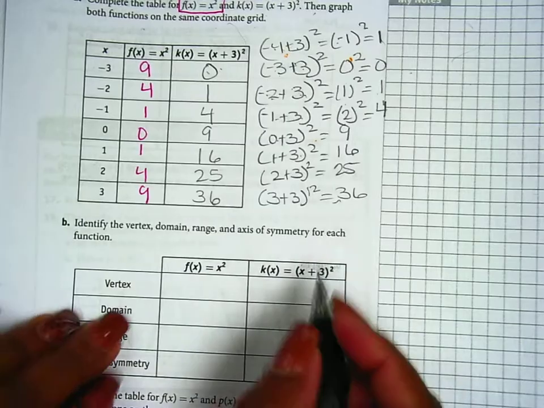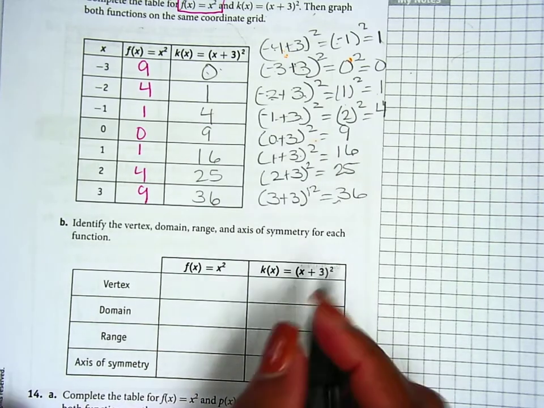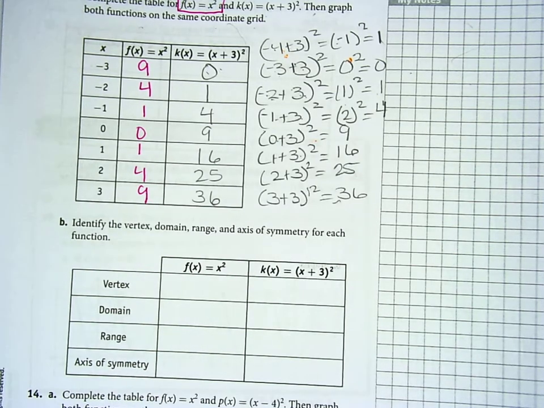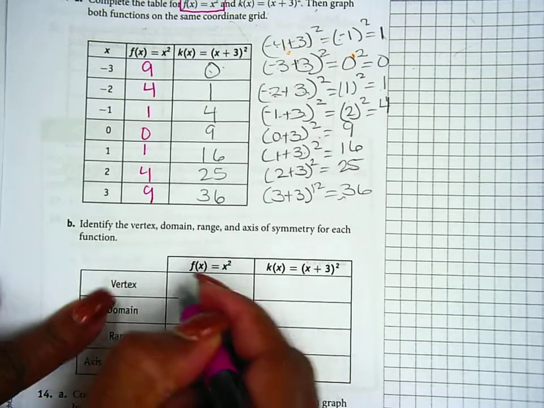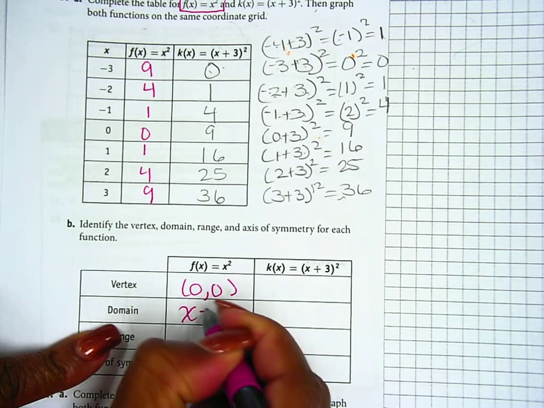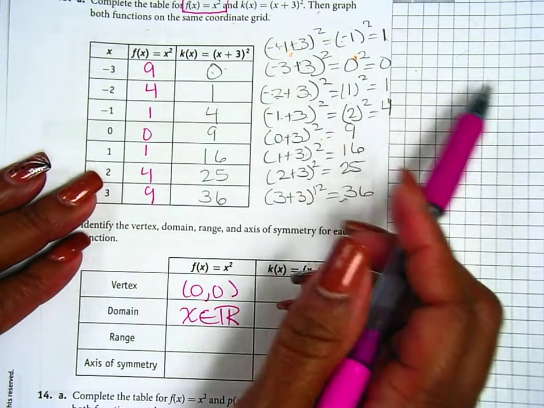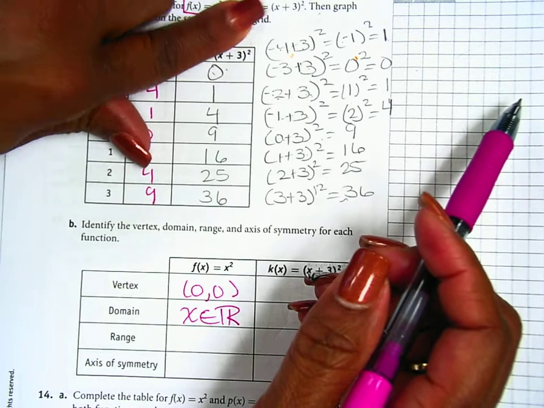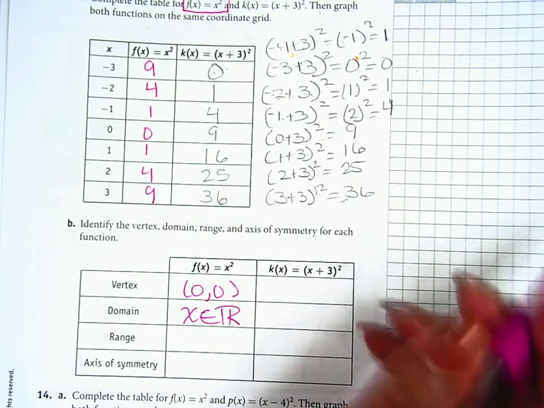Here, I'm going to use the table to determine the vertex, the domain, and the axis of symmetry. Looking at this information, the vertex for the parent function is going to be 0, 0. We know the domain for both is all real numbers because it's quadratic, but I don't know if it opens upward. If this is positive, then it opens upward. But you need to check, because what if I'm wrong?